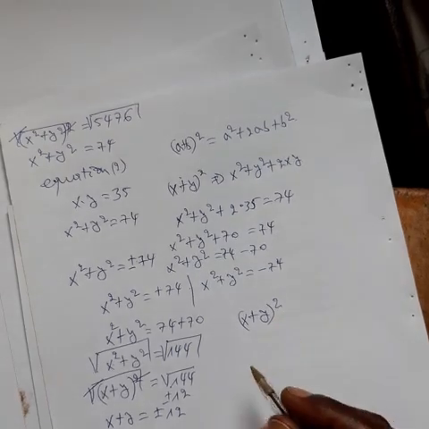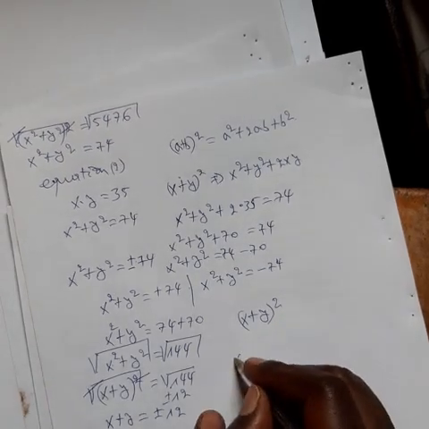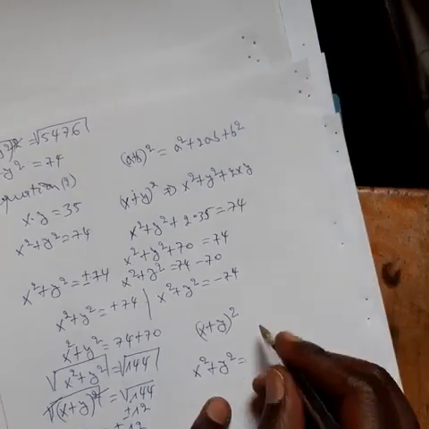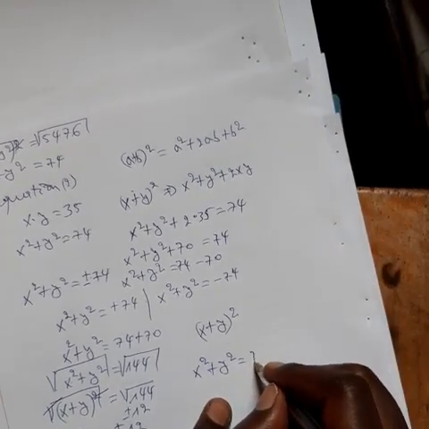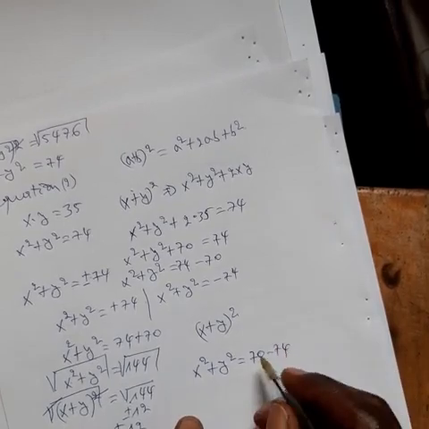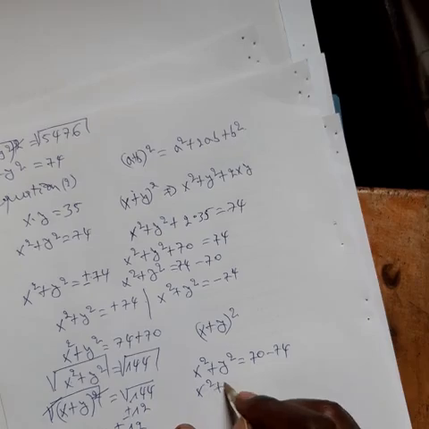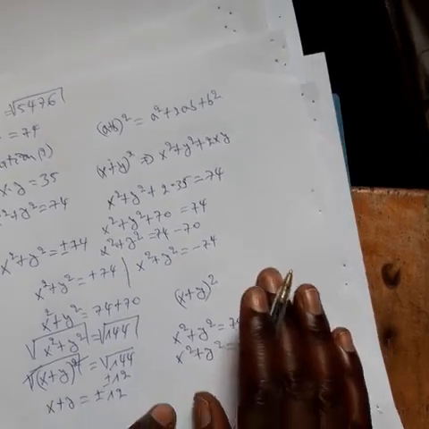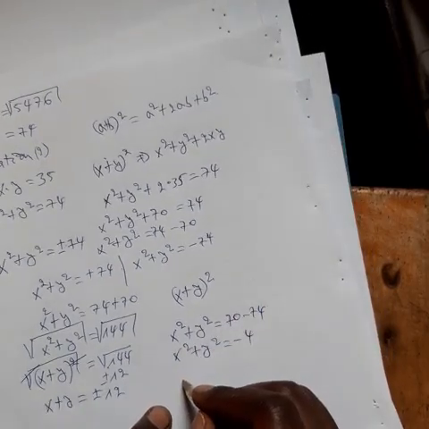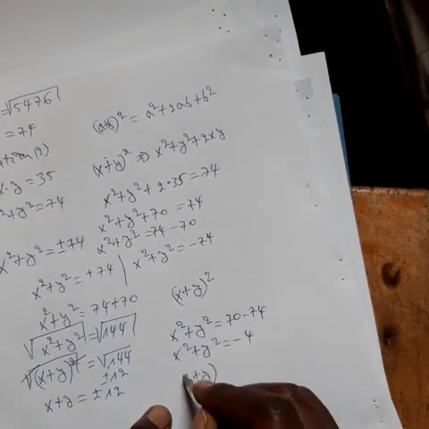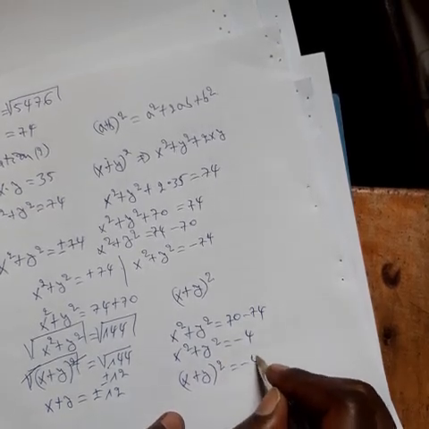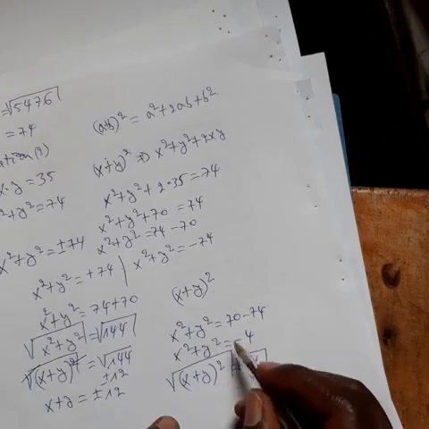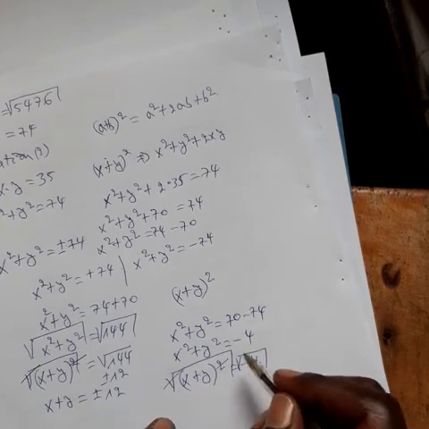Then let's say we have (x plus y) squared equal to 70 minus 74, so it will be equal to negative 4. We take the square root of both sides, so the square root cancels the square.